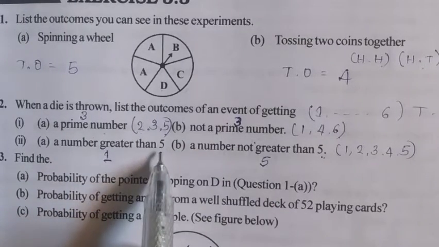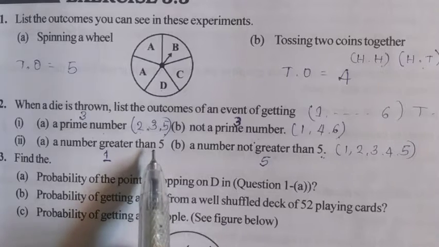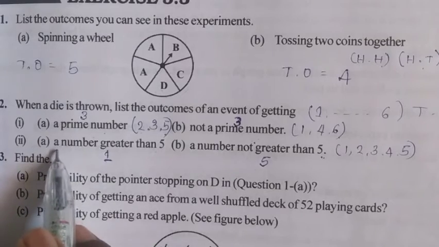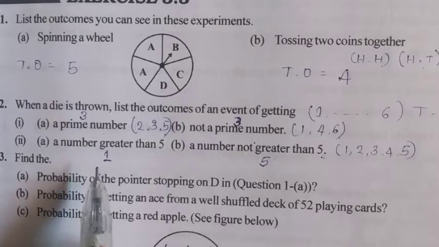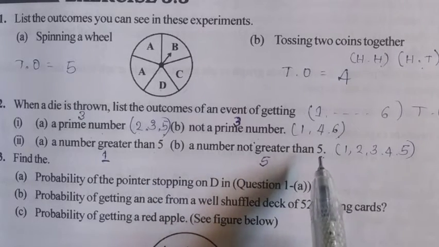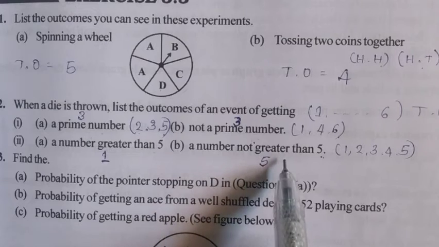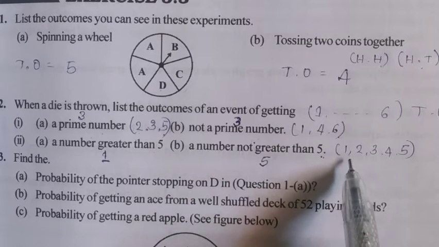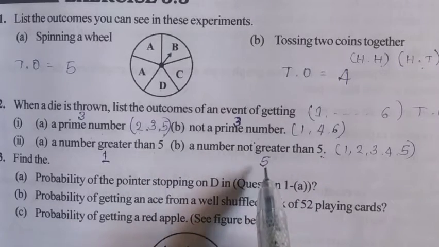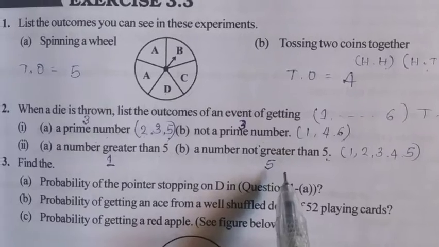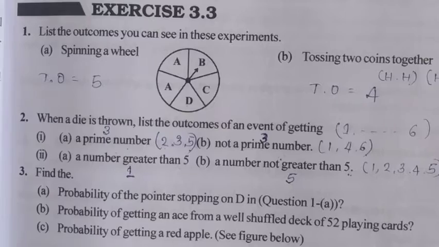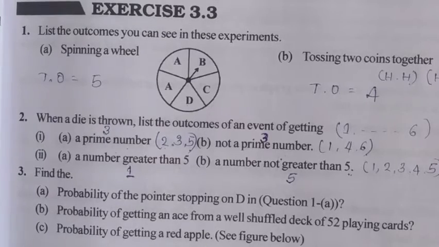A number greater than 5: after the 5, 6 is the only number we see on the die. So the total outcome here is 1. A number not greater than 5: we have to include 5 in this statement. So we get total outcomes 1, 2, 3, 4, 5, which is 5. Like this we have to count the outcomes from the experiment.